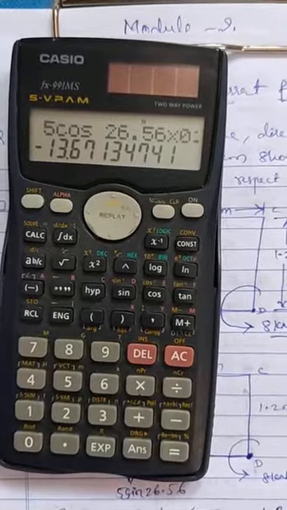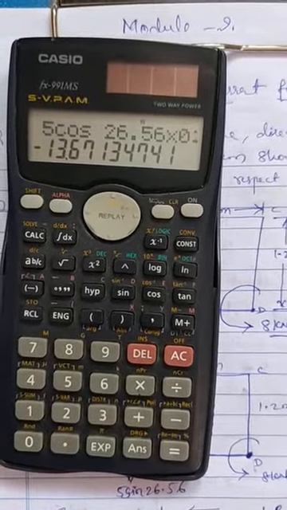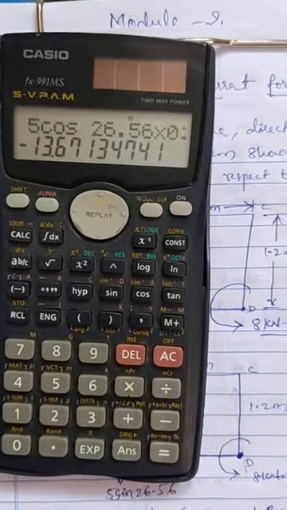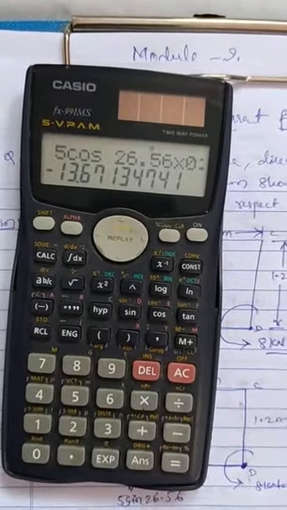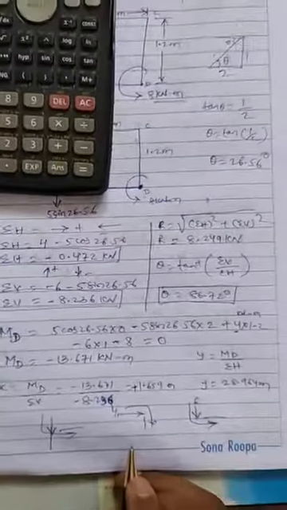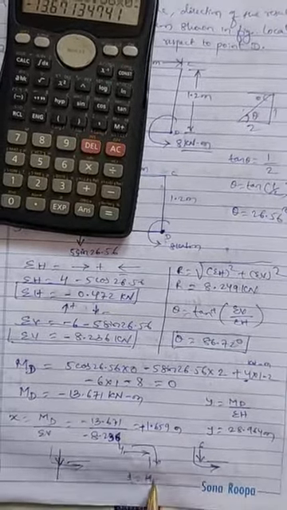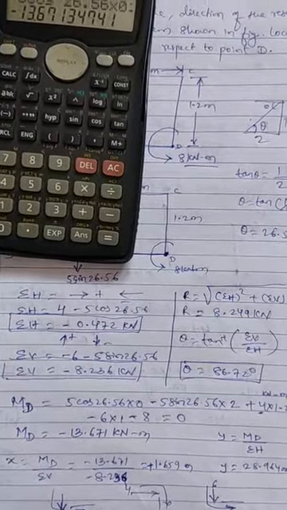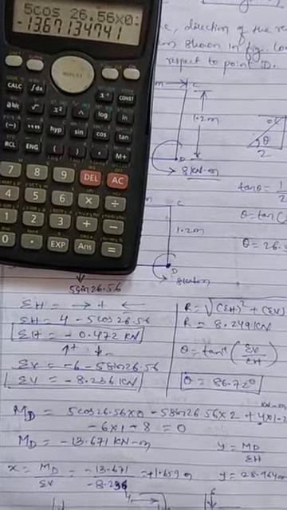Then calculate y. To calculate y, it is the moment about D divided by summation of H. So we get y equal to 28.964 meter. Similarly, calculate d. D is equal to MD by R, which is 1.657 meter.